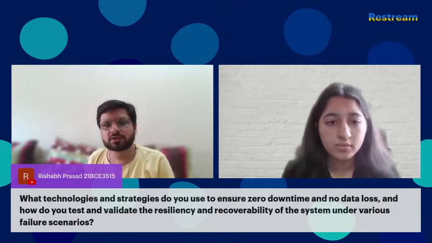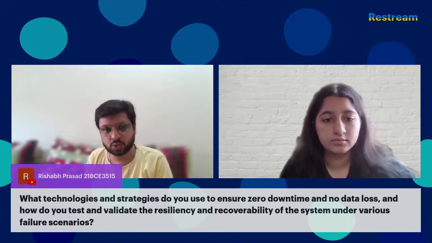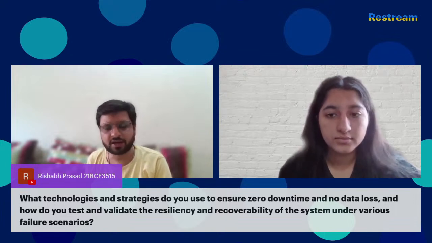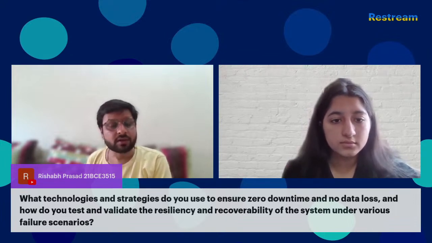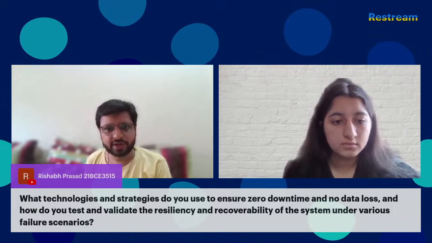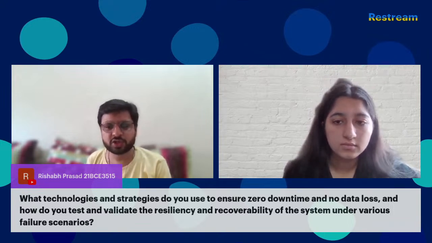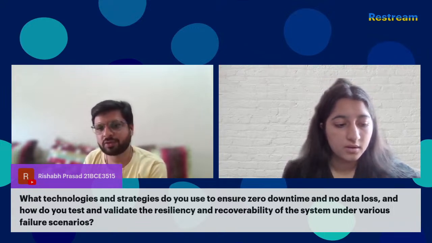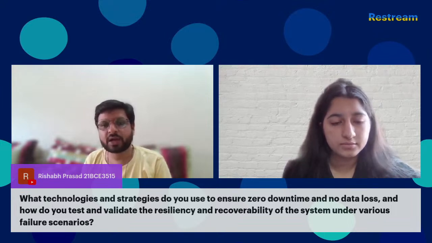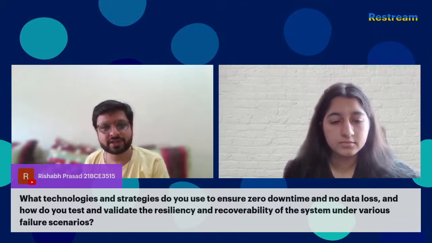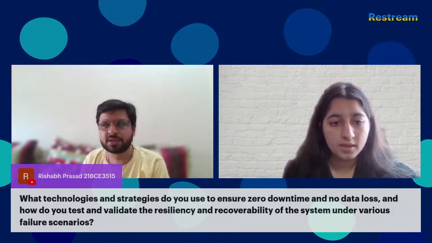So you don't usually see data loss happening on a cloud unless there is a huge hack wherein the hacker corrupts your data and stuff like that. That's one way only where your data loss can happen. Otherwise, in a straightforward manner, your data loss won't happen. Apart from that, how do you test and validate resilience and recoverability of the system?